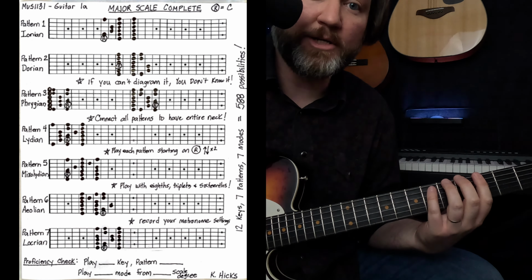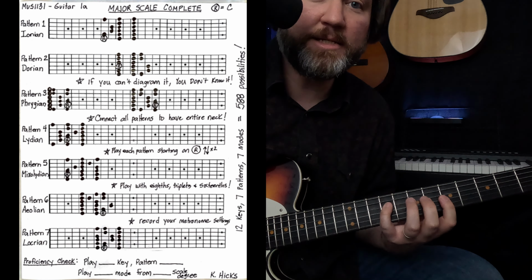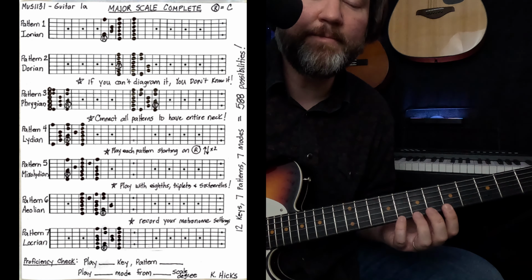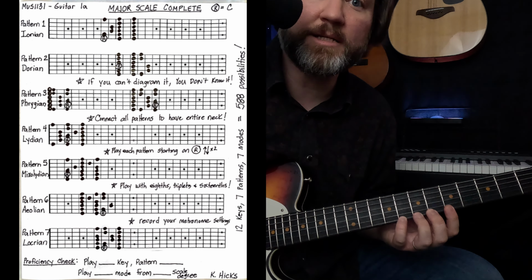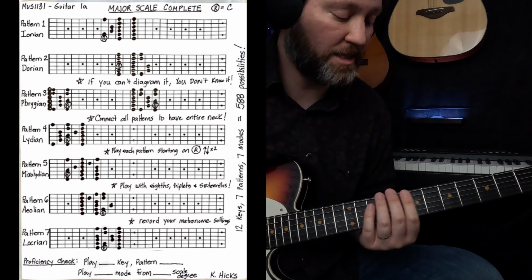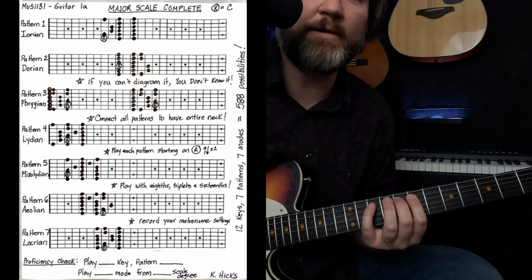Starting on G: G, A, B, C, D, E, F, G, A, B, C, D, E, F, G, A, B. It starts on G, which is the 5th note of the scale, so we call it pattern 5. Then A, B, C, D, E, F, G, A, B, C, D, E, F, G, A, B, C. That starts on the note A, which is the 6th note of the key of C, so we call it pattern 6.